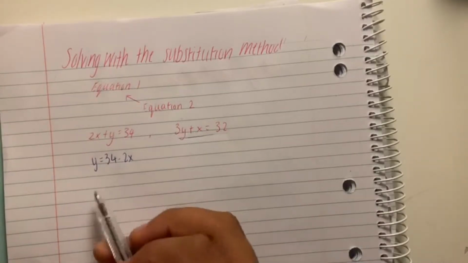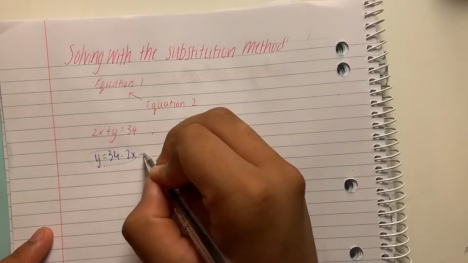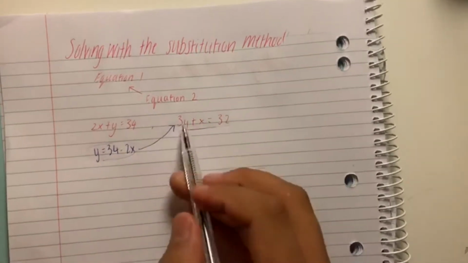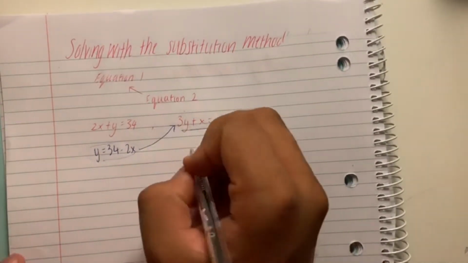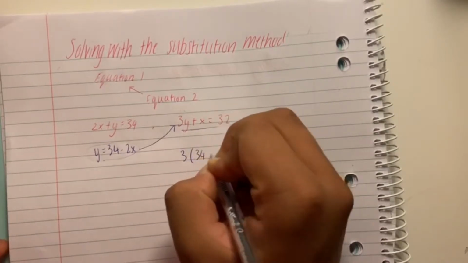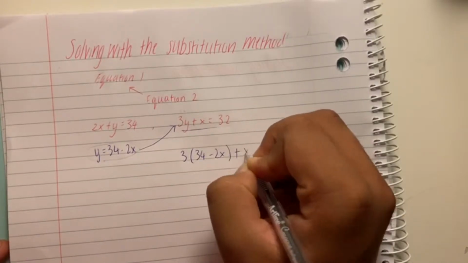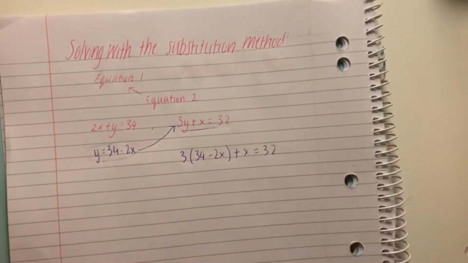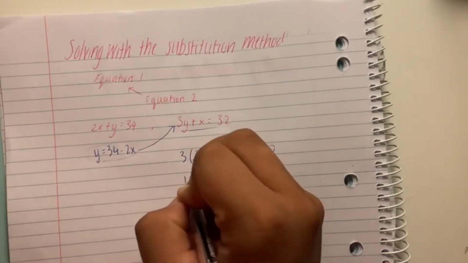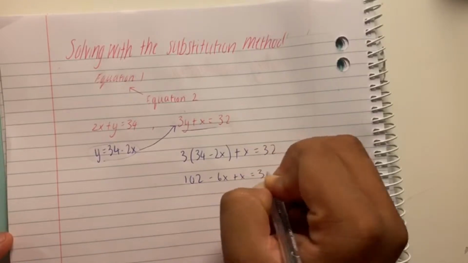So what we do with this equation is we take this and we bring it over to here, and we sub it in for the value of y. So this equation now becomes 3 brackets 34 minus 2x bracket plus x equals 32. And then we simplify the brackets, and this becomes 102 minus 6x plus x equals 32.